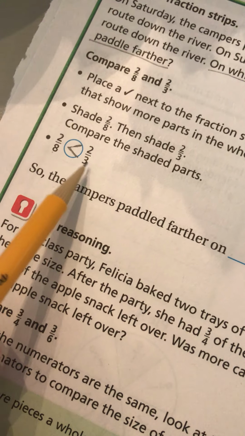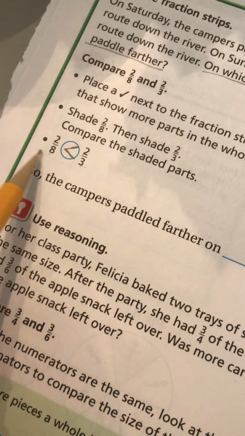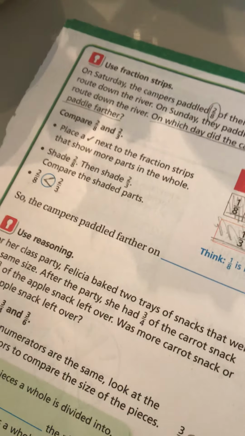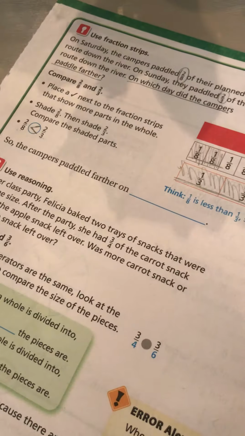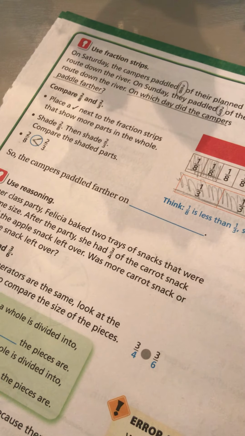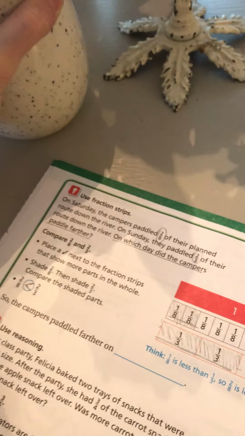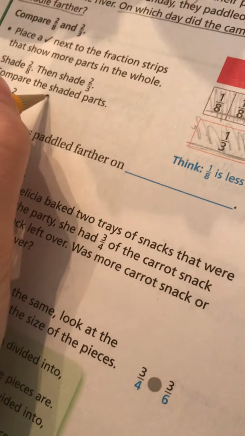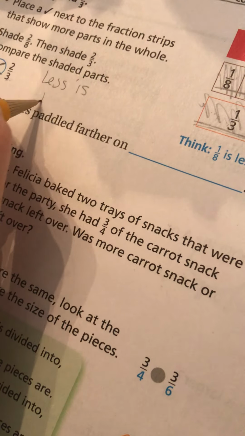And remember from the previous page, same numerators, check out the denominators. The one that is less is greater. 3 is less than 8, so it's greater. It's like opposite than what we have been trained, right? It's like less is more, huh? Think about that. With this, less is more.